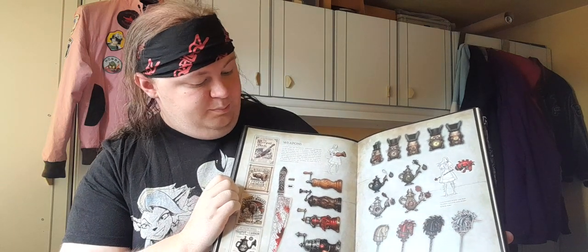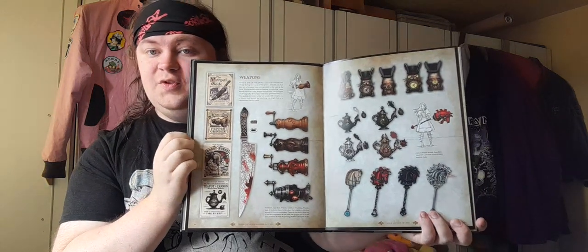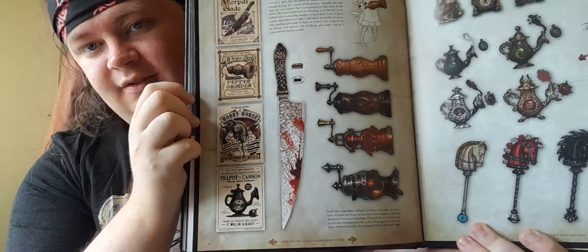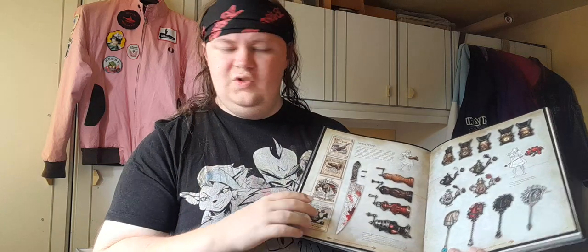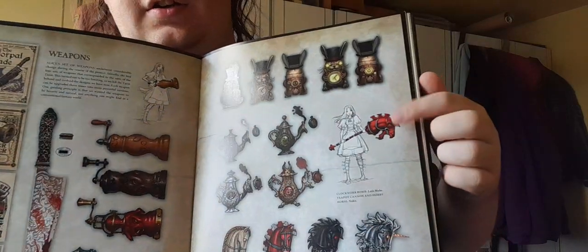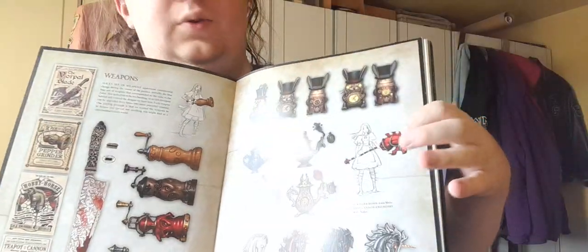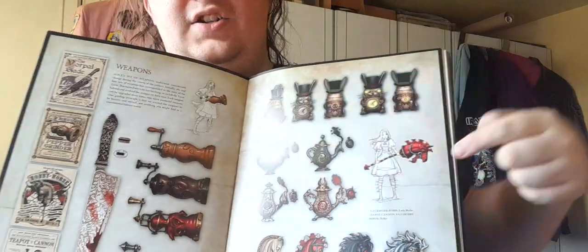But it's still a welcome treat to see stuff like this. And of course, you get all the old Victorian, what do they call them, advert posters or something. I'm not sure if there's an actual name for them. But it also has the same kind of artwork, just in a bigger size and more detail that you can look at, of Alice brandishing a couple of the weapons as well.